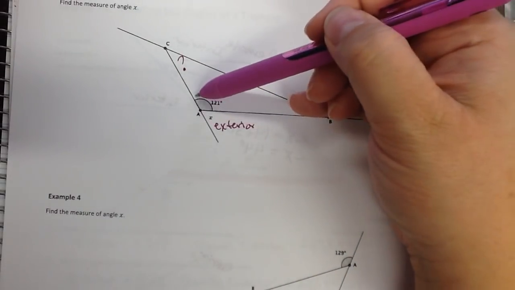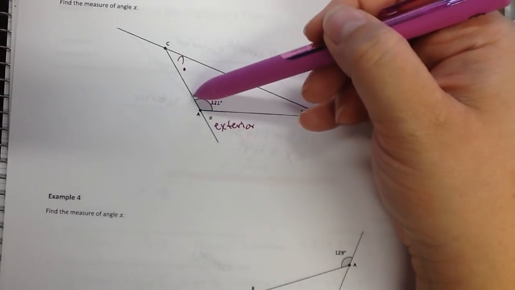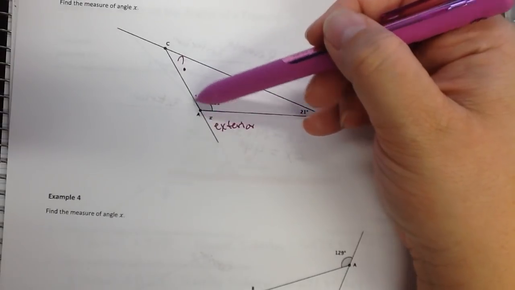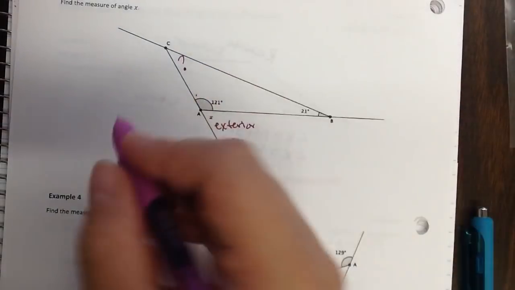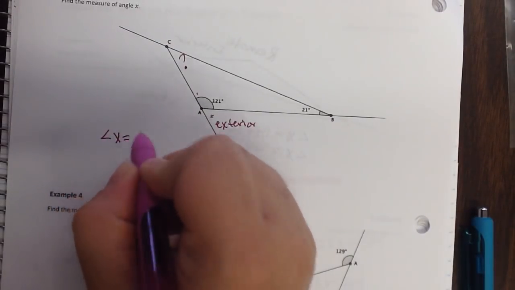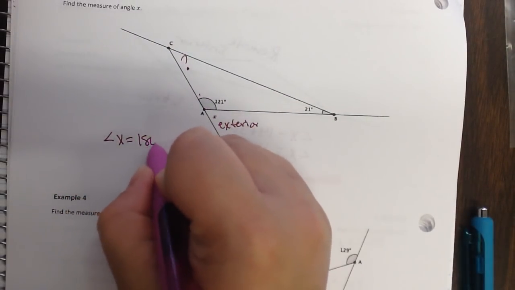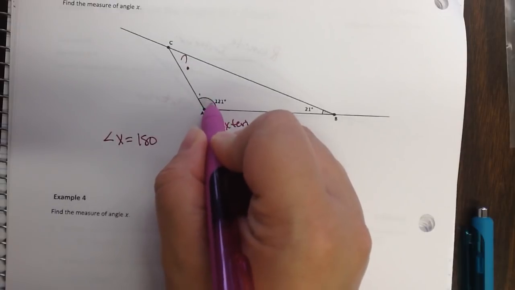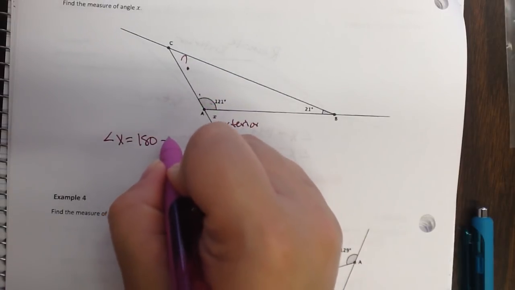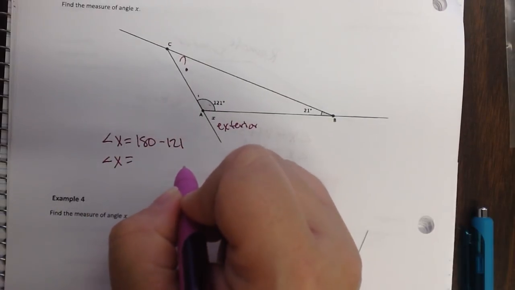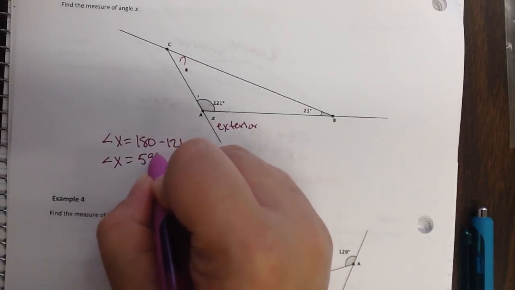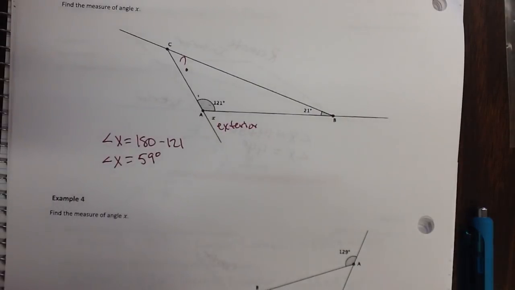But I know that these two angles are supplementary angles, meaning they make a straight angle, which is 180 degrees. So to find angle X, it's 180 minus this interior angle right here of 121. So angle X equals 59 degrees. Okay?